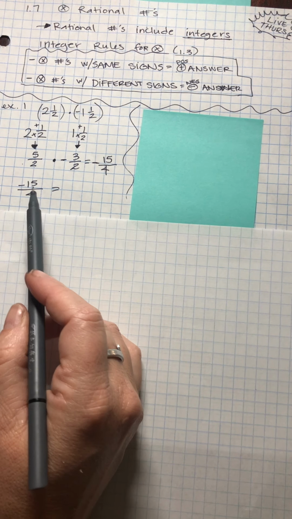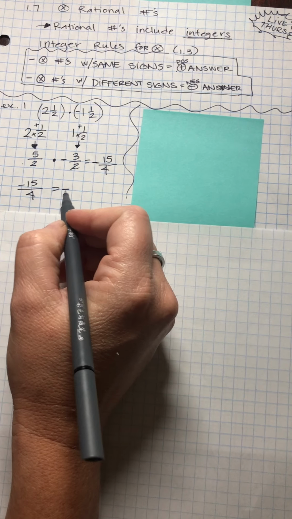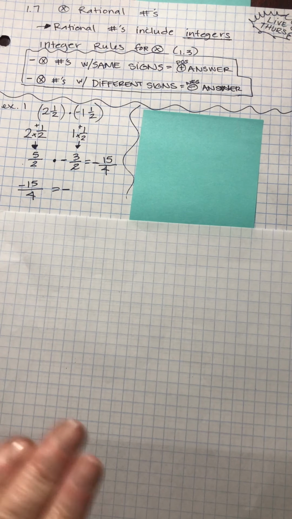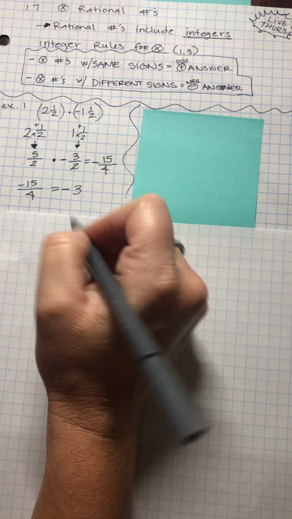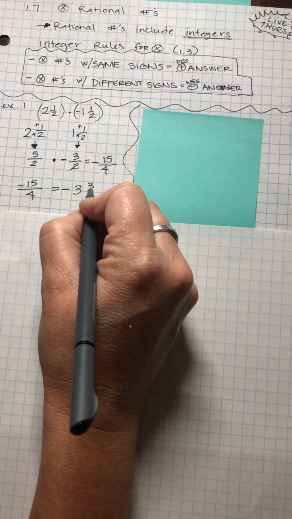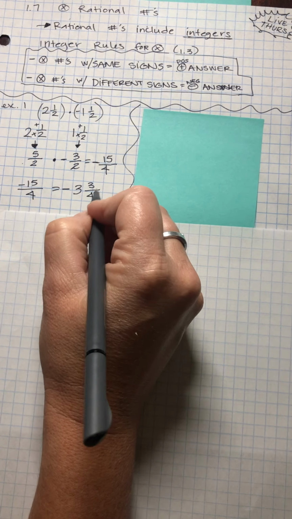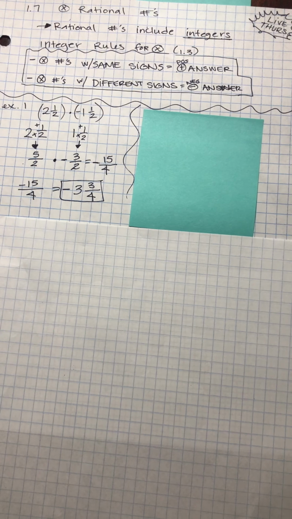So 4 goes into 15. Again, the negative, don't let it mess you up, right? It's just going to be part of our answer. So 4 goes into 15 3 times, because 4 times 3 is 12. And that leaves 3 left over, and our denominator stays the same. So negative 3 3/4 is our answer. Okay?